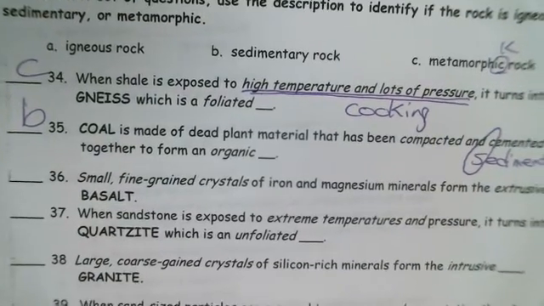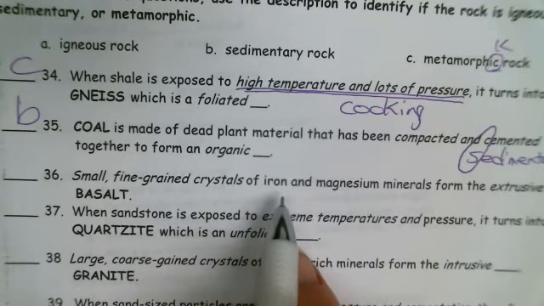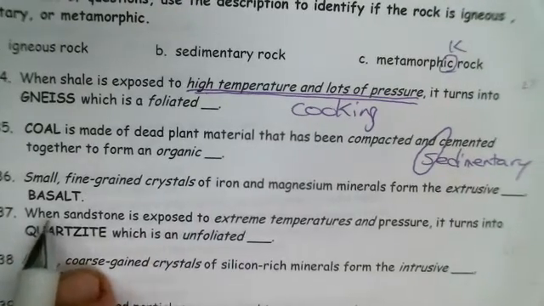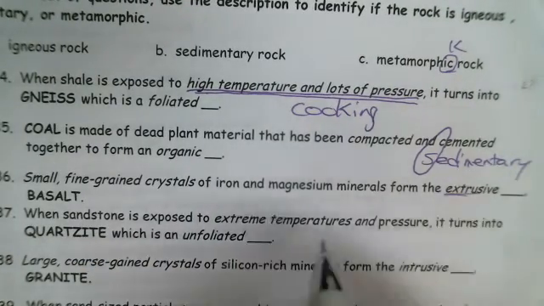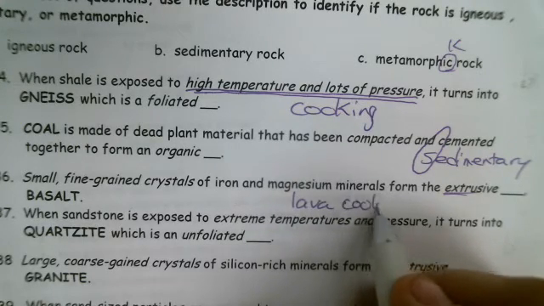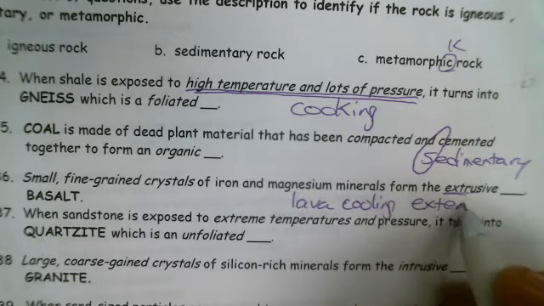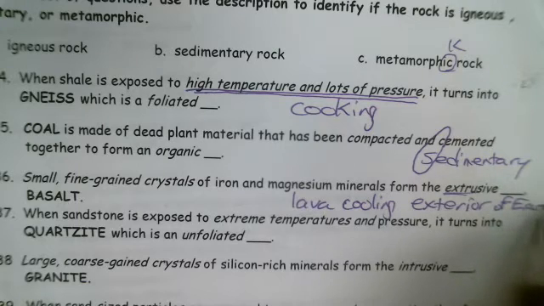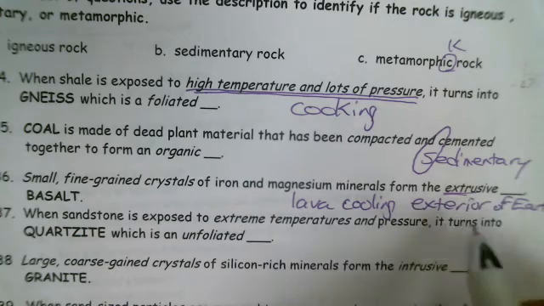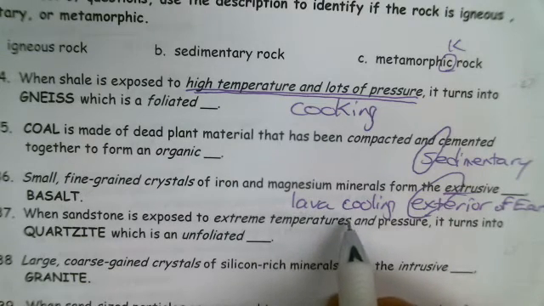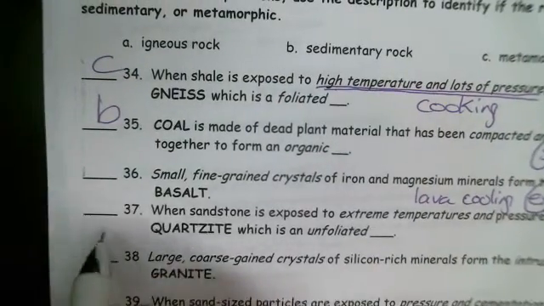Number 36. Small, fine-grained crystals of iron and magnesium minerals form extrusive what, called basalt? Well, whenever you see extrusive, that should remind you of lava cooling on the exterior of Earth. After the lava has exited the Earth, the EX parts go together. So when you have lava cooling, that makes igneous rock. Option A.